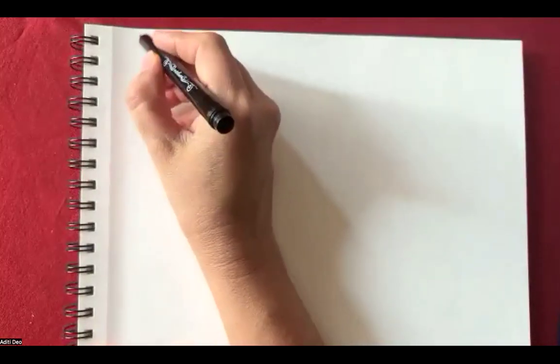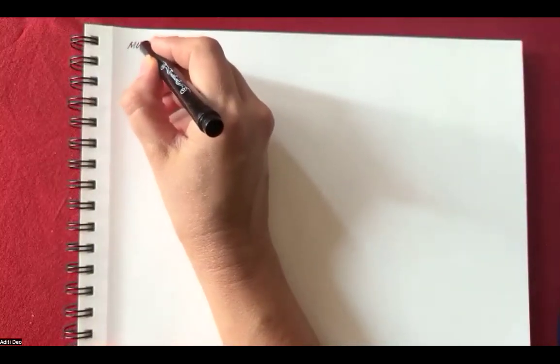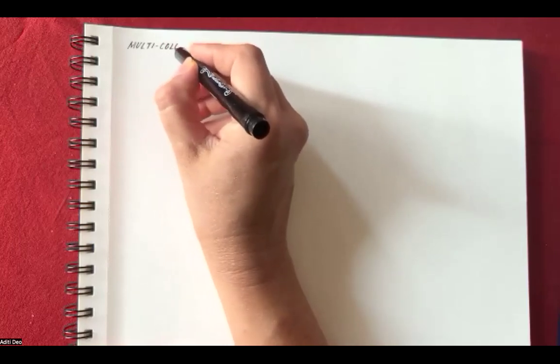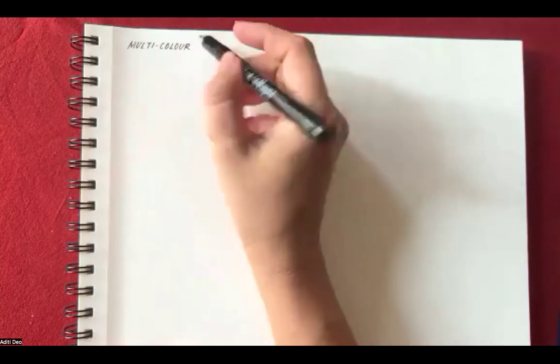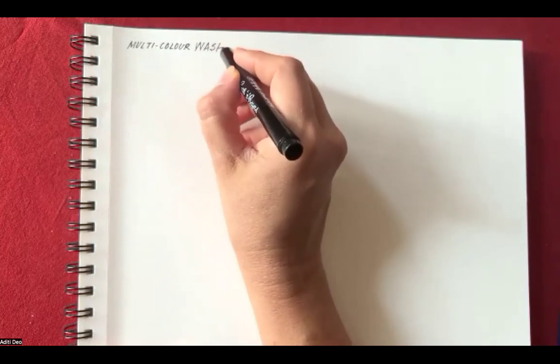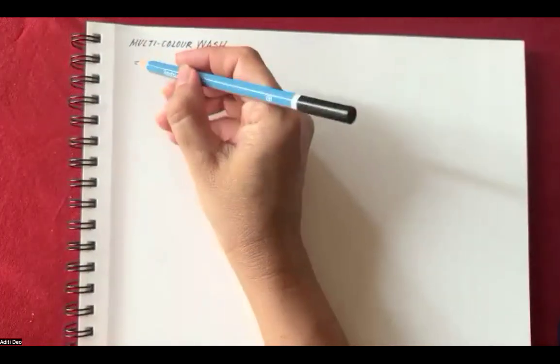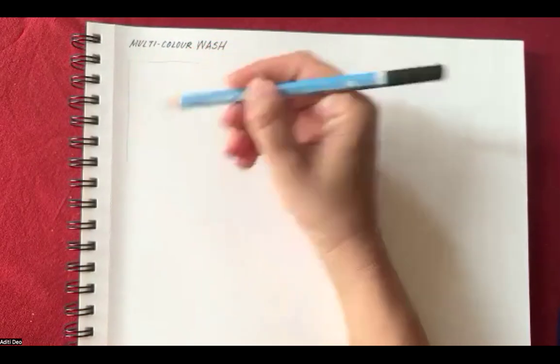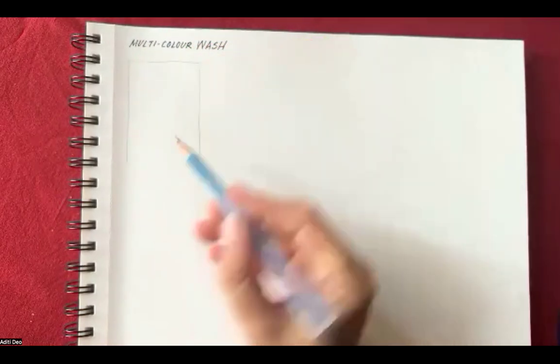Alright, so the first one is a multicolor wash. For this, we will make a rectangle about an inch or inch and a half by 2 to 3 inches.